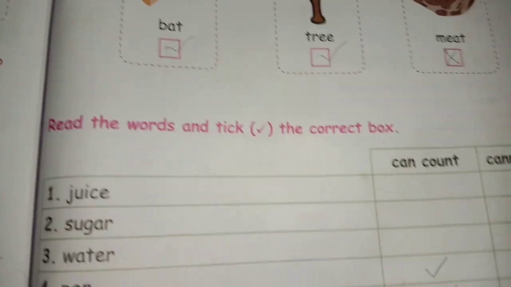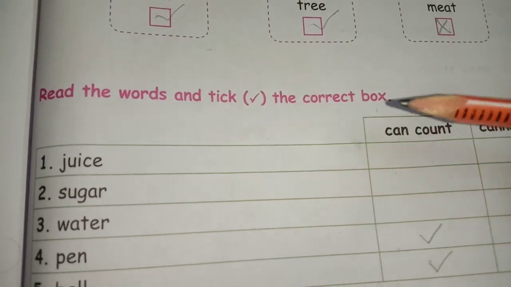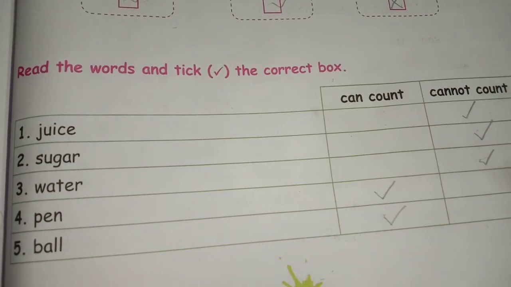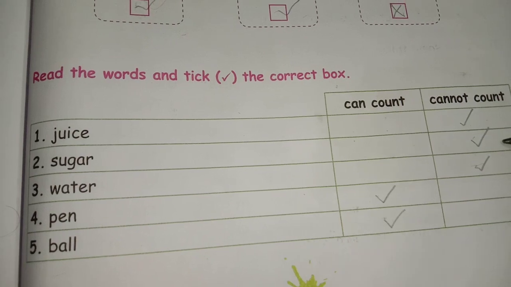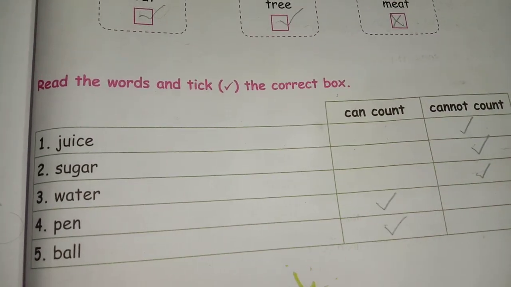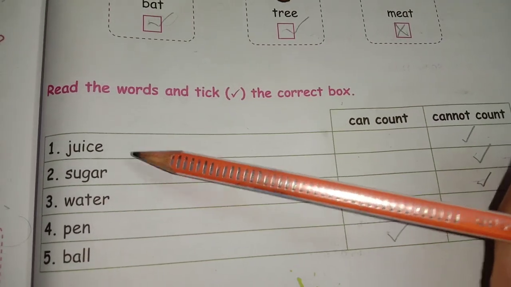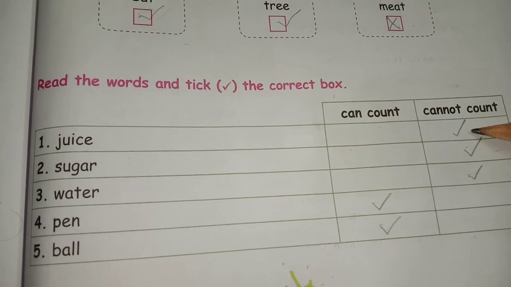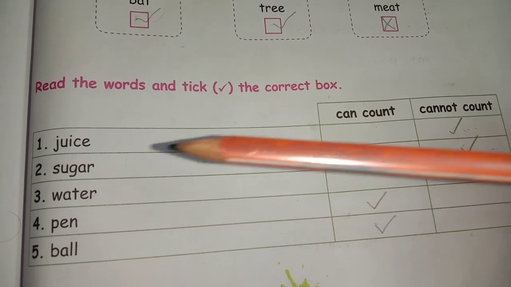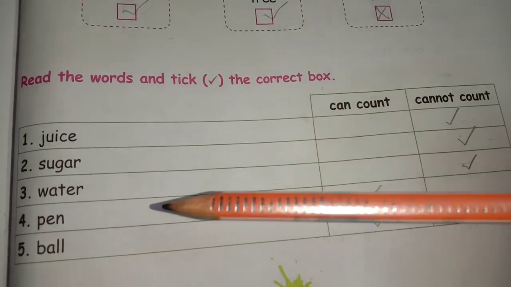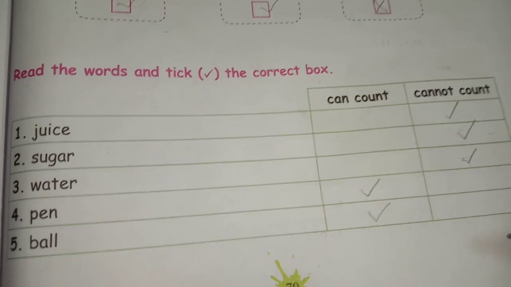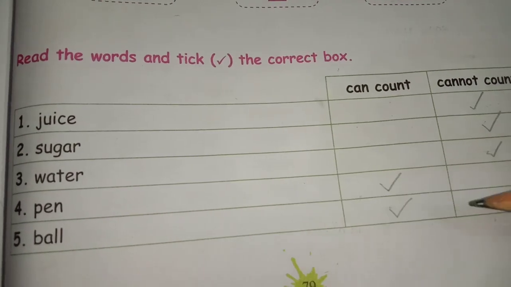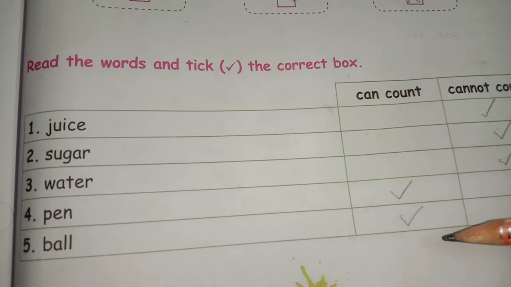See the next one. Read the words and tick the correct box. The things are given in the form of words, and here two columns are given, that is can count and cannot count. See the word and just choose the correct answer. Juice: can you count the juice or not? Cannot. So I have put a tick. Here next one, sugar. Cannot. Water, cannot. I can't count it. Pen, yes, I can. Ball, yes, you can count the things.